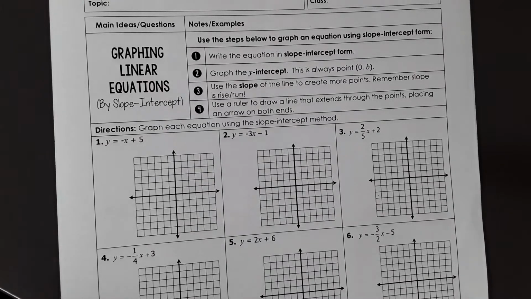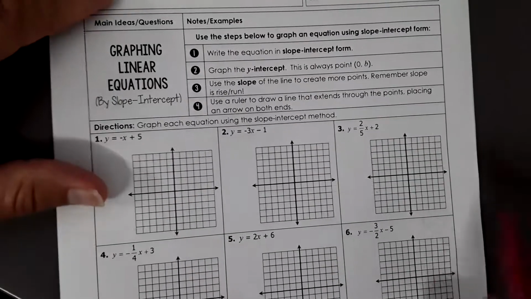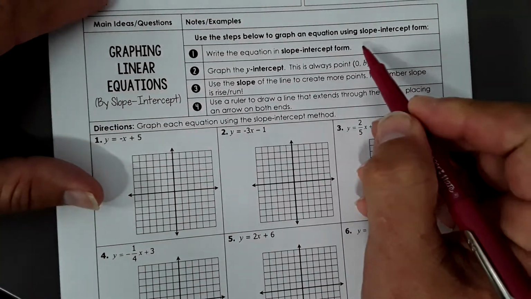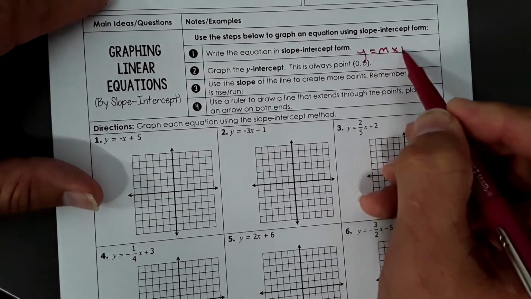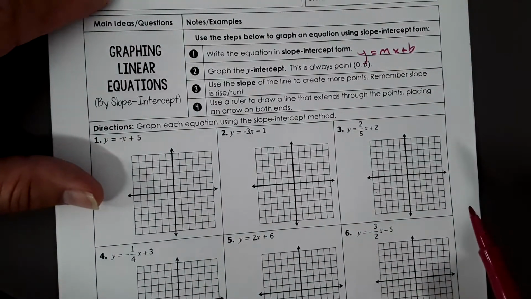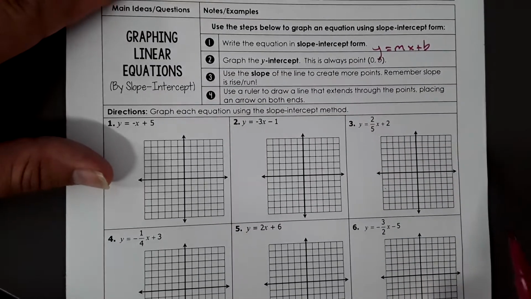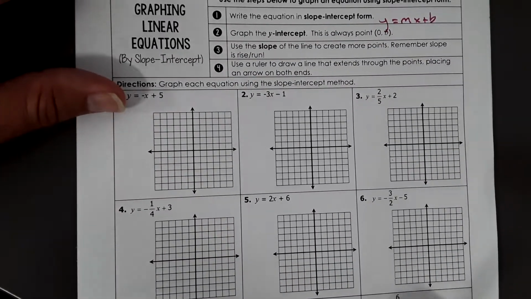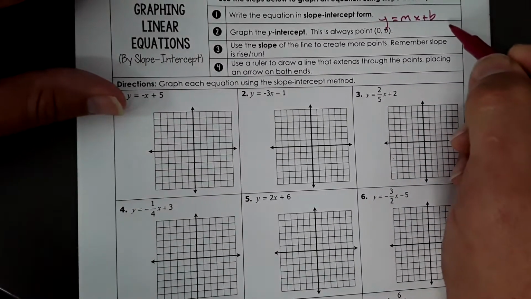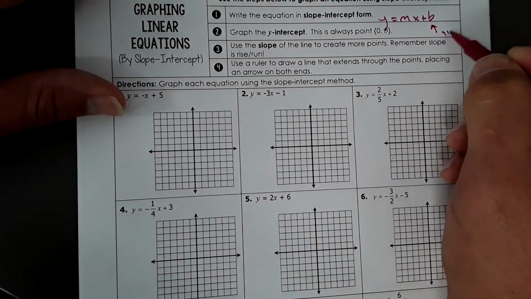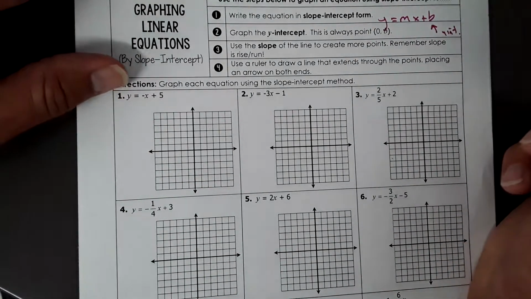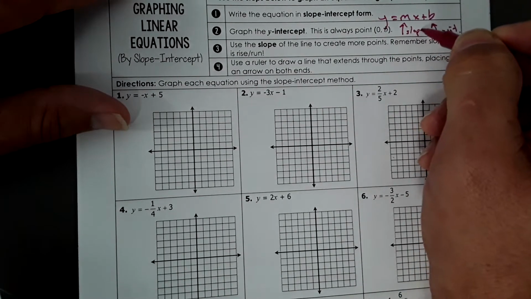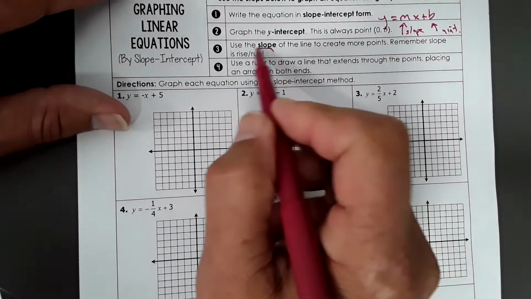Okay, in assignment 19, we're going to be using equations that are still in slope-intercept form. Y equals mx plus b. And we're going to be taking these equations and we're going to learn how to transfer that information to the graph. The information being the y-intercept, which is your b number or your constant we talked about, and your slope, which of course is rise over run.